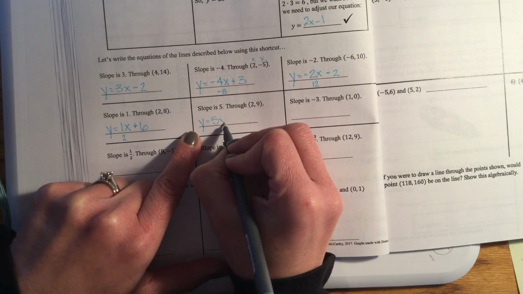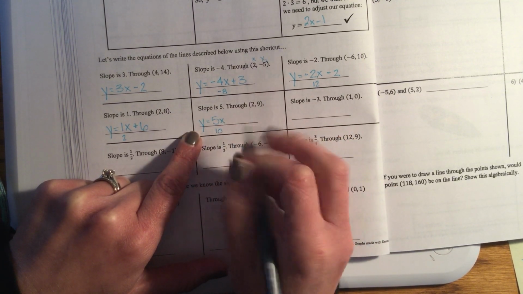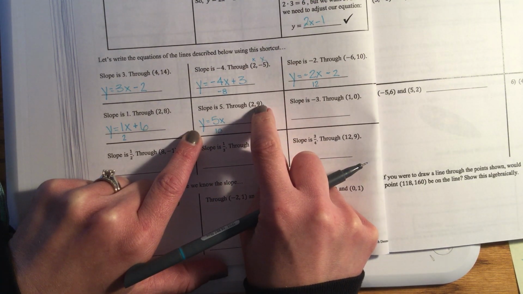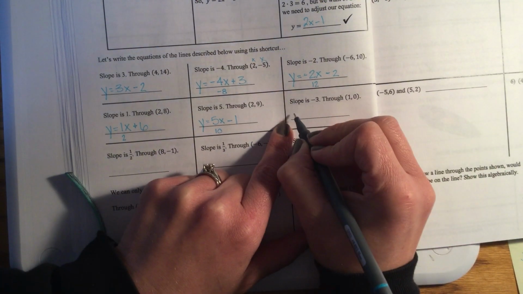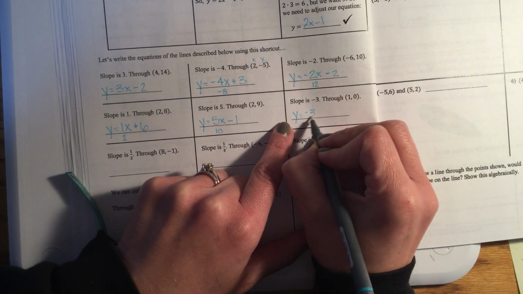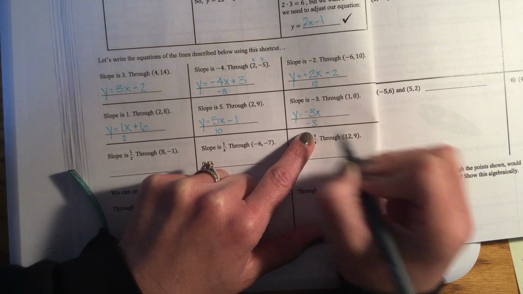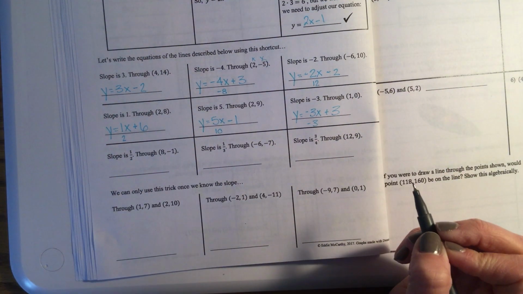y equals 5x. Okay, 5 times 2 is 10. 10 is how far away from 9? Because this is y equals 9. Well, how far away is it? It's just -1. Okay, the next one, y equals -3x. -3 times 1 is -3. How would you get to 0? Well, you'd have to add 3 to get to 0.